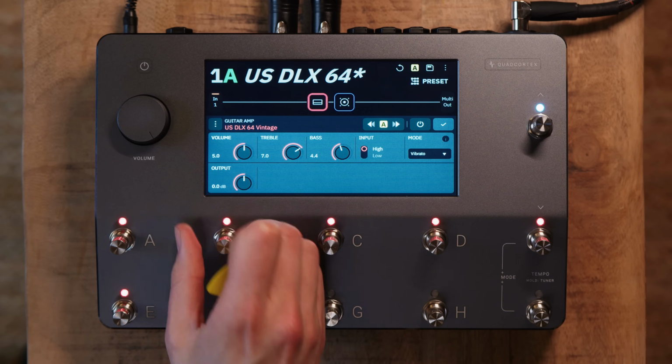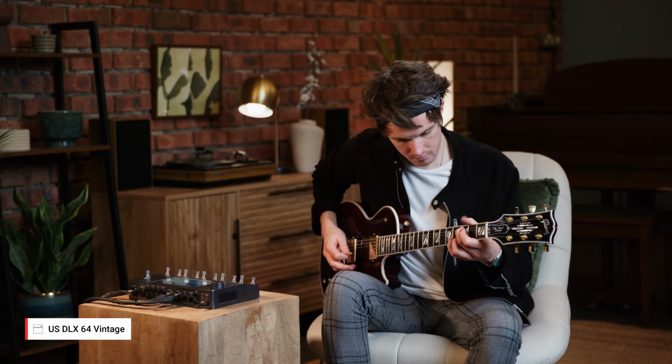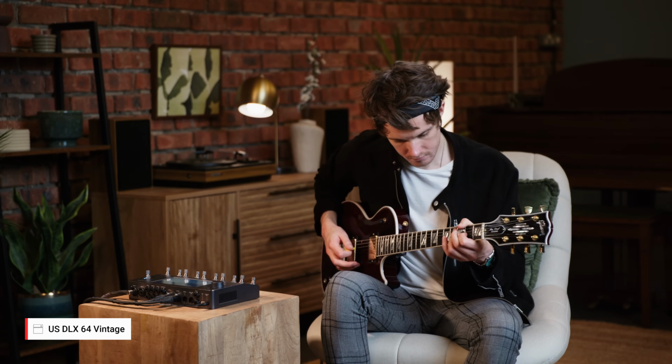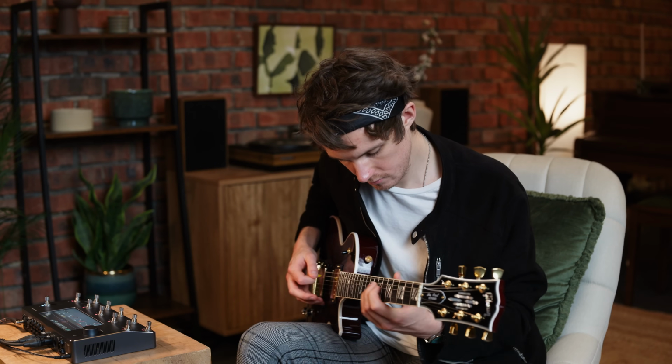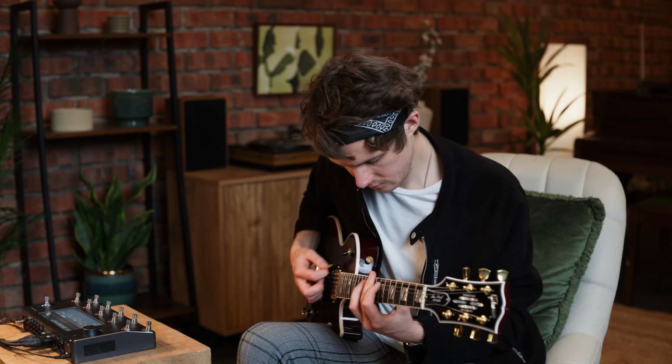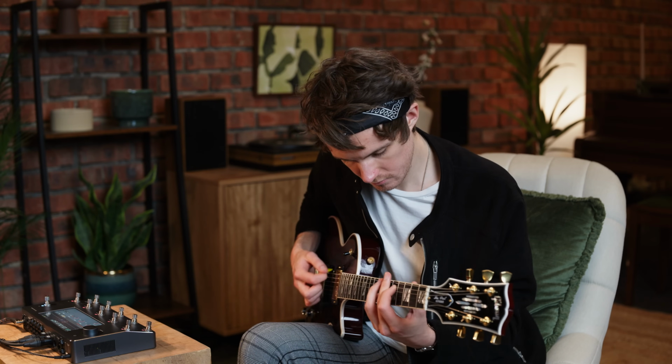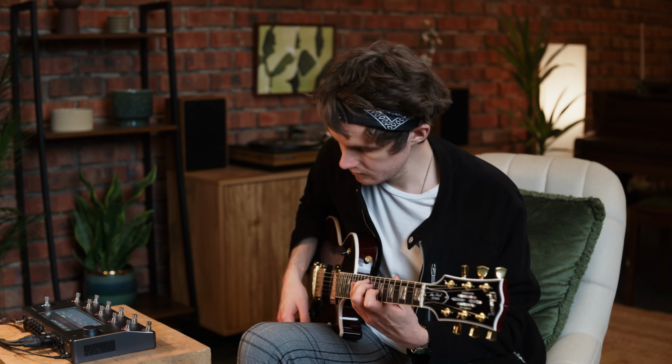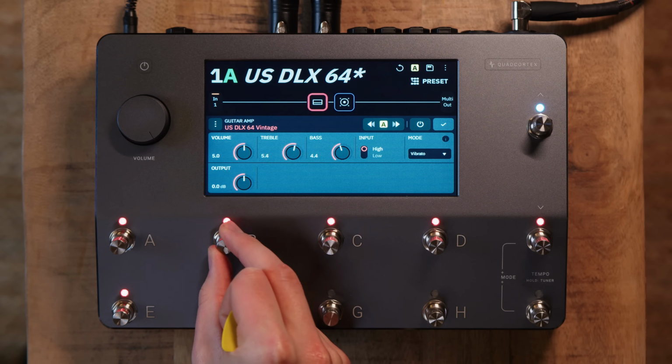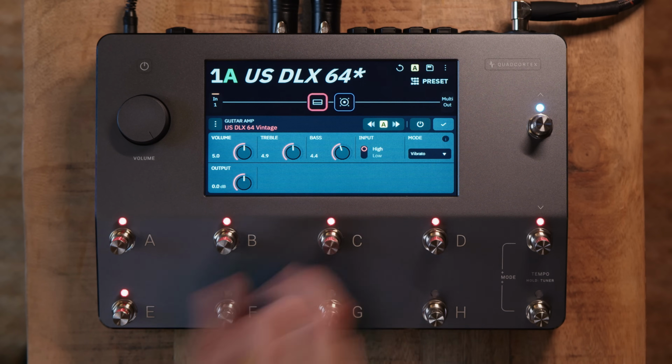Let's increase the treble to around 8. This can be really handy when using a guitar with humbuckers, just to give it a bit more cut and bite to cut through. Moving on, let's reset the treble to around midday and move on to bass.